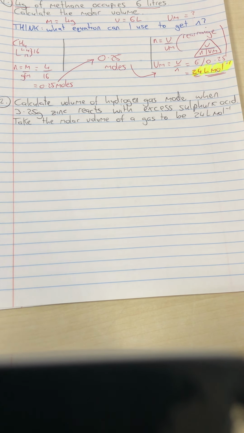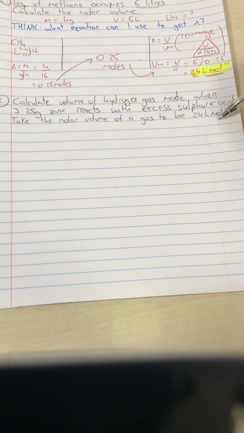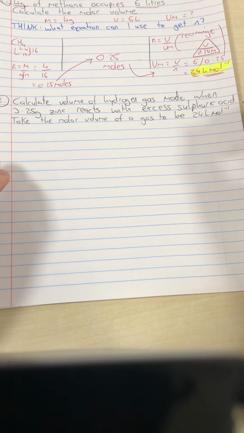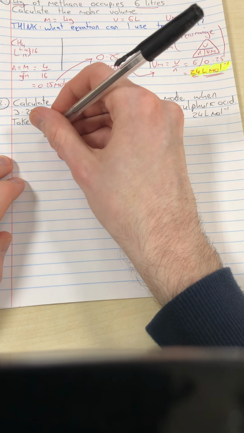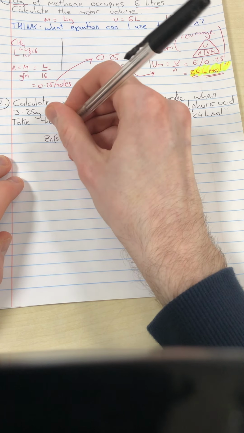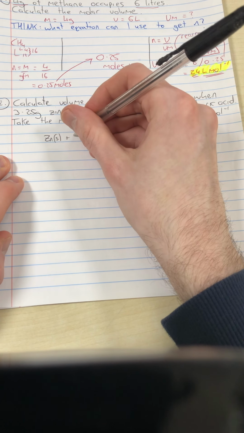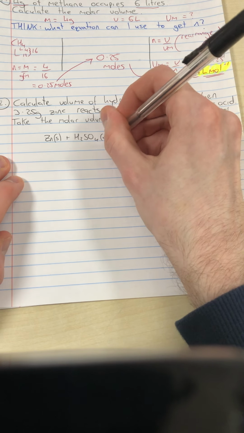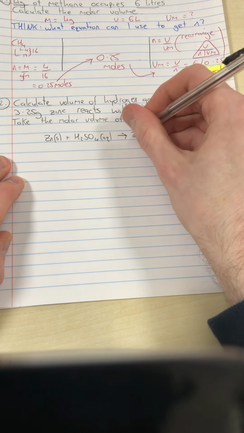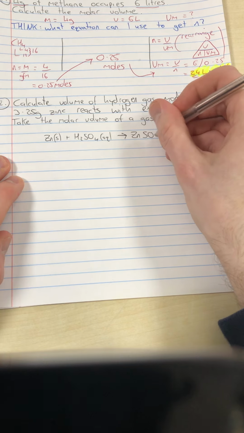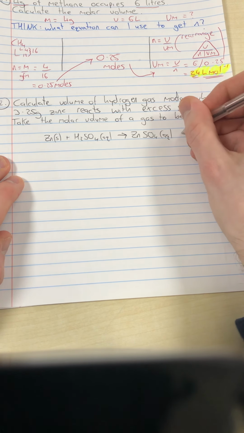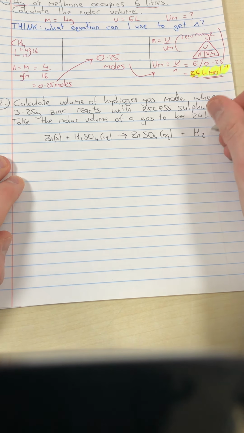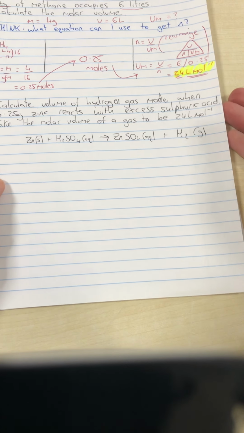Don't get confused with concentration, where it's moles per litre; this is litres per mole. This is the equation here: Zn solid plus H2SO4 aqueous goes to ZnSO4 aqueous plus H2 gas.